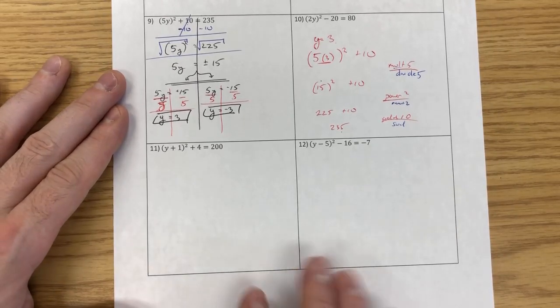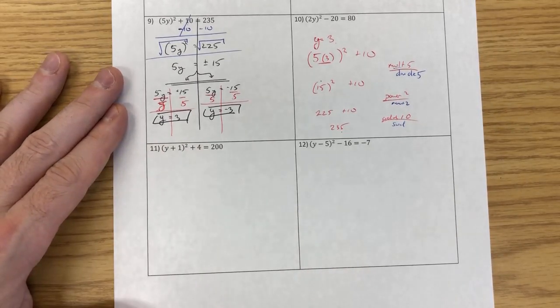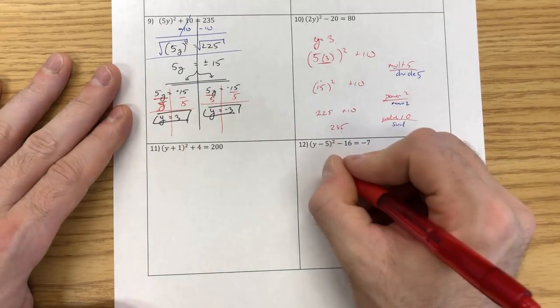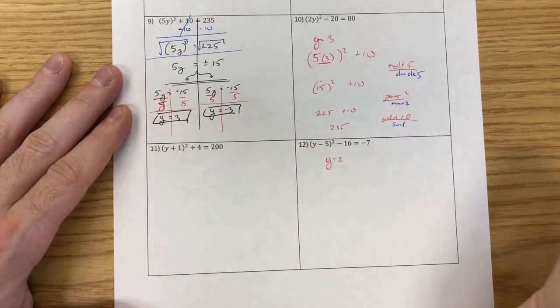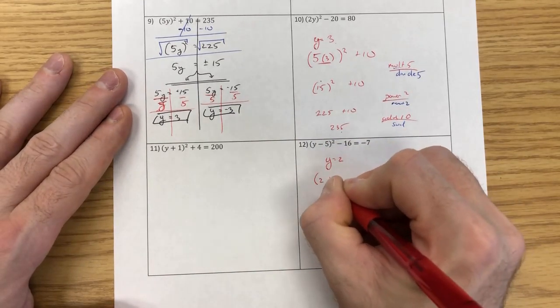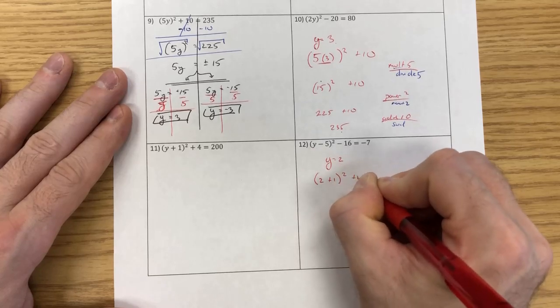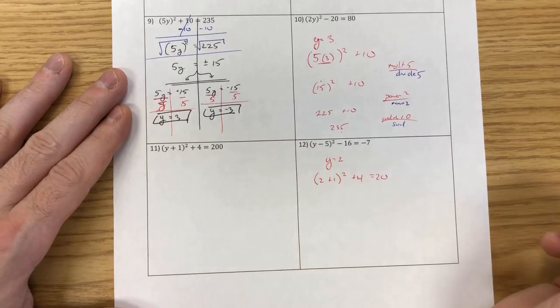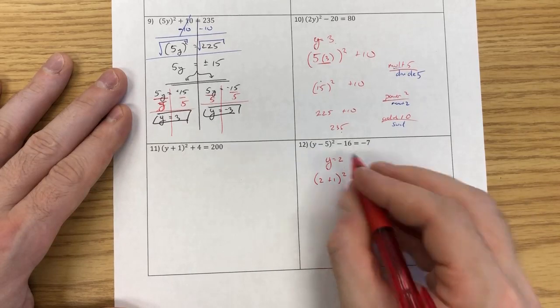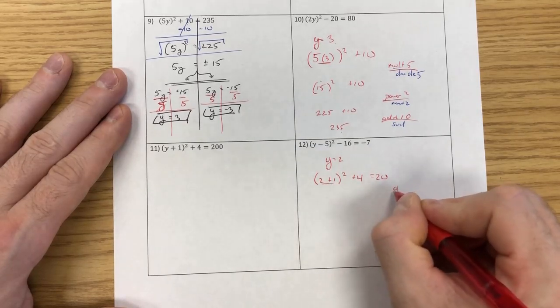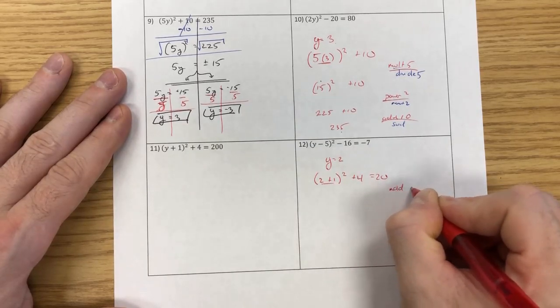One more for good measure. We have two different values of adding. So again, I'm going to assume a value of, let's say, y is equal to 2. Plug it in. 2 plus 1 squared plus 4 is equal to 20. First, I'm going to add the 1.